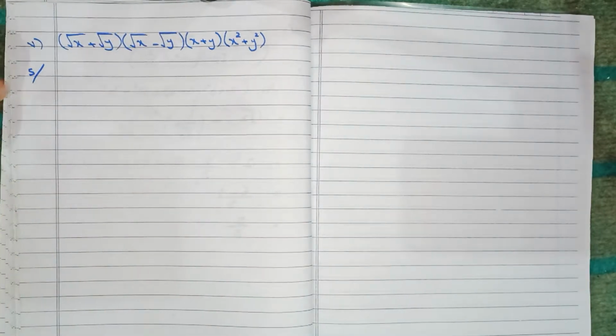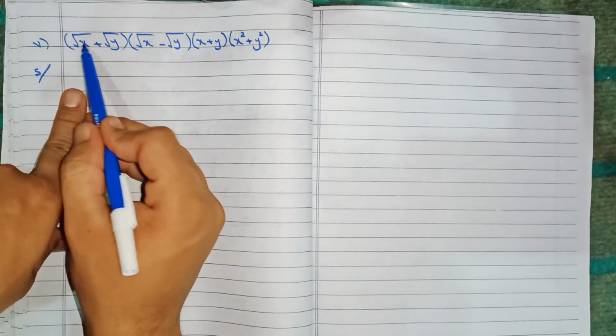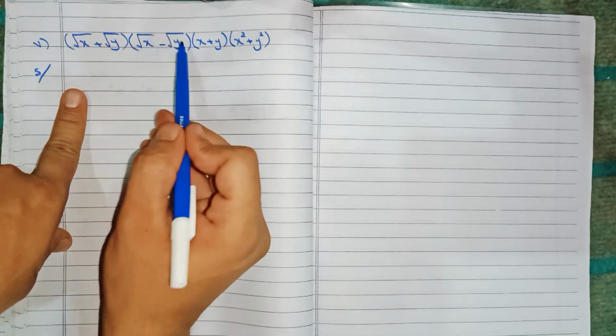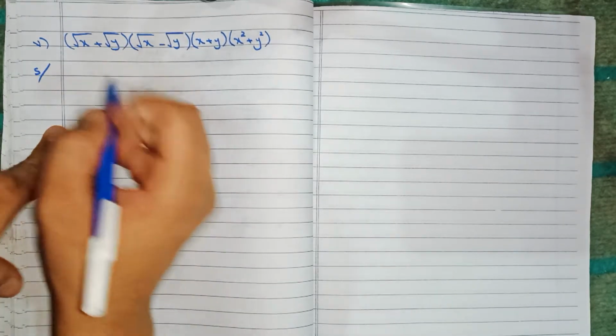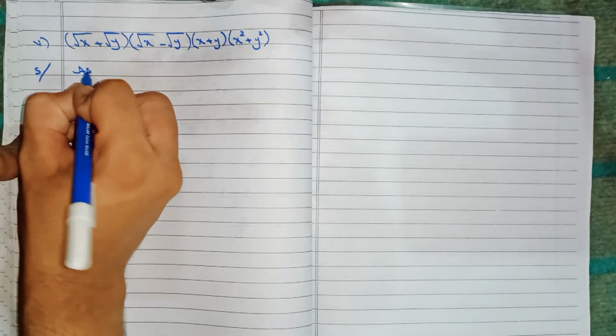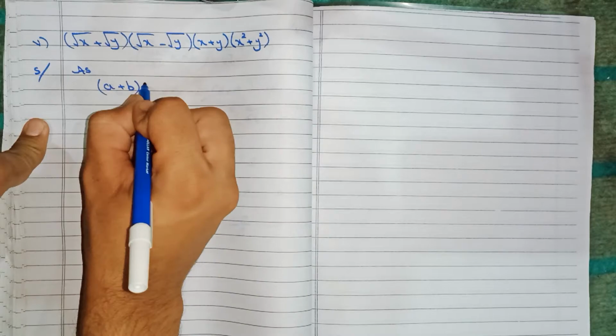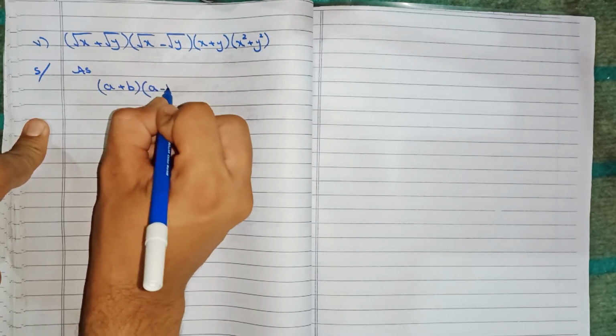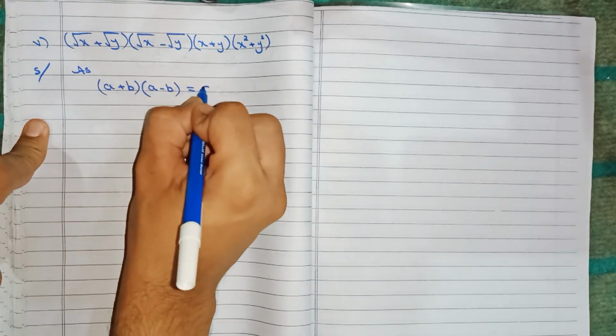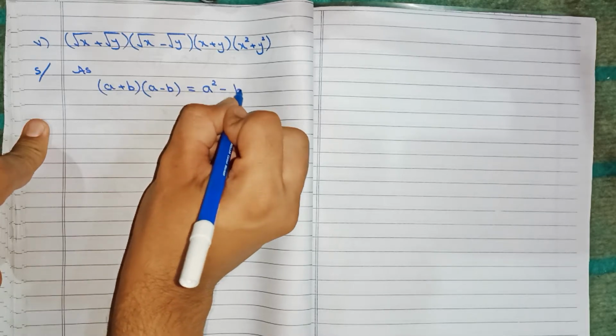So you can see again a plus b into a minus b, as a plus b into a minus b is equal to a power 2 minus b power 2.